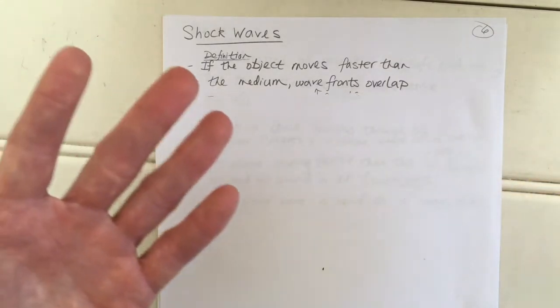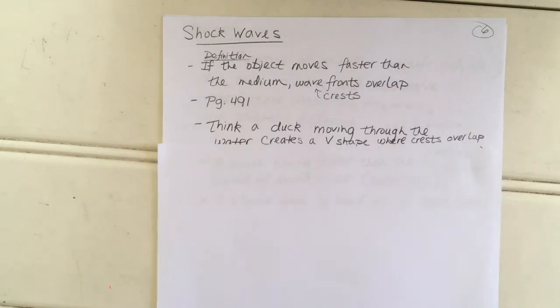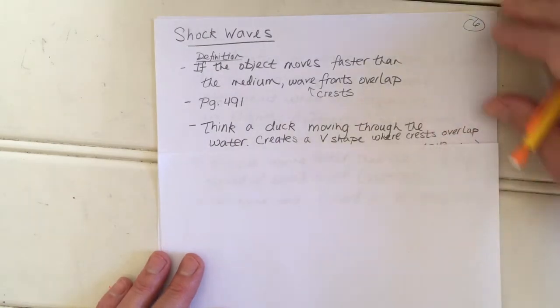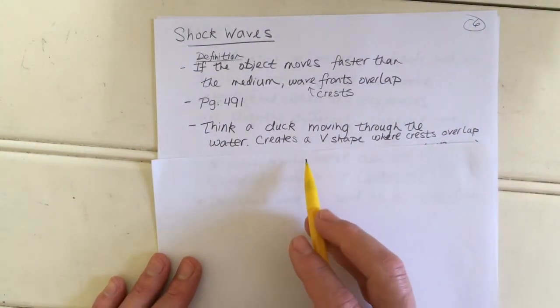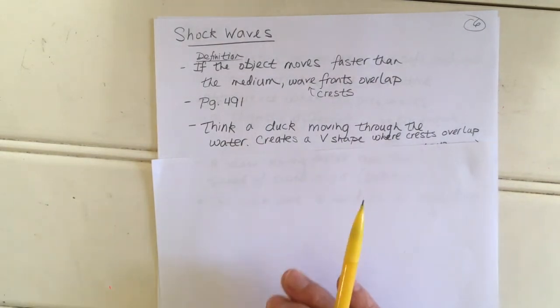And we see this all the time, right? You can go swimming in the water and move faster than the waves in the water. A duck will do this, right? A duck moving through the water creates a V shape where crests overlap. So this is actually a pretty normal phenomenon that is decently easy to observe.